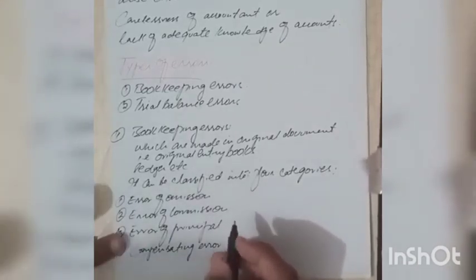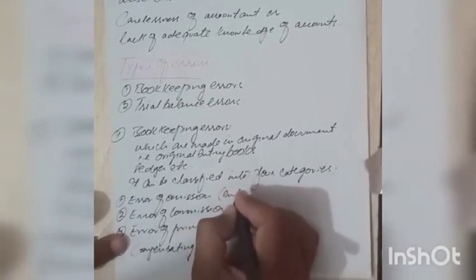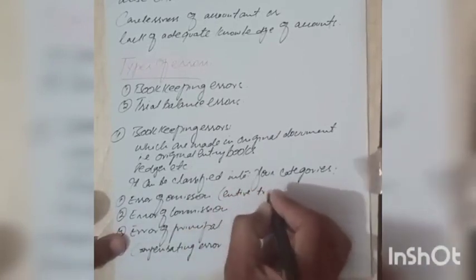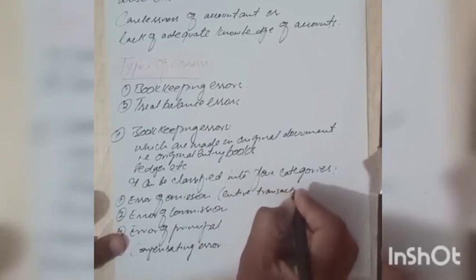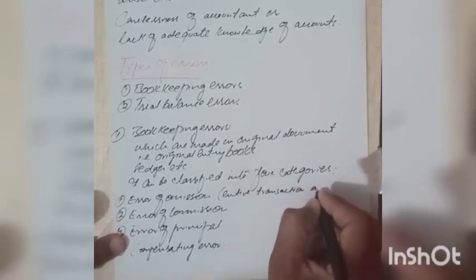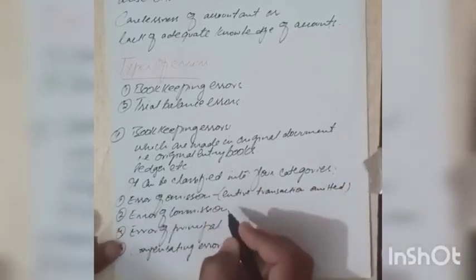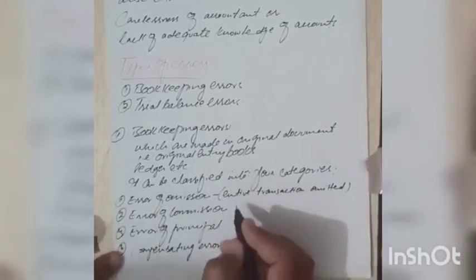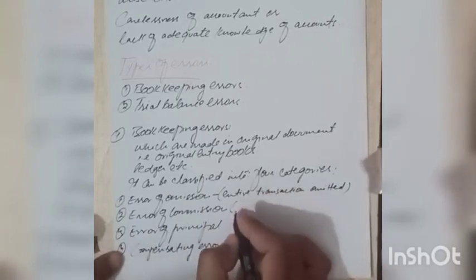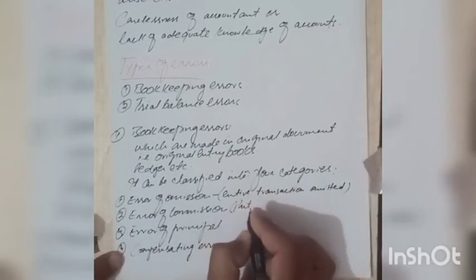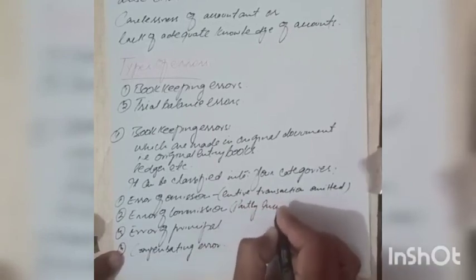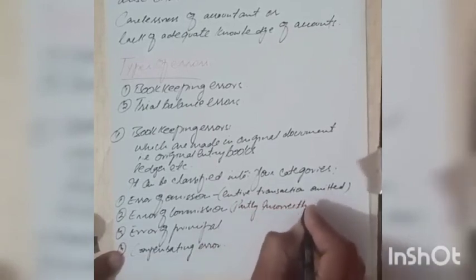So the error of omission, as we discussed earlier, is one where the transaction has been absolutely omitted from the records. Okay. And the error of commission is when a transaction is completely or partly incorrectly recorded. That is called an error of commission, such as posting a wrong amount to the ledger, posting an amount on the wrong side of the account, posting an amount to the wrong account. So error of commission may or may not affect the agreement of the trial balance.